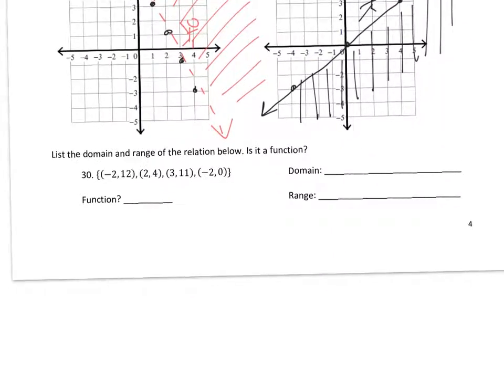And then the last part lists a domain. So domain's all the x values. The range is all the y values. And is it a function? So look at your x's, -2, 2, 3, -2. Because -2 repeats, it's not a function. And the domain is you put in brackets all of the x values from least to greatest. So I have -2, I already did that, 2 and 3. Those are all my x's.